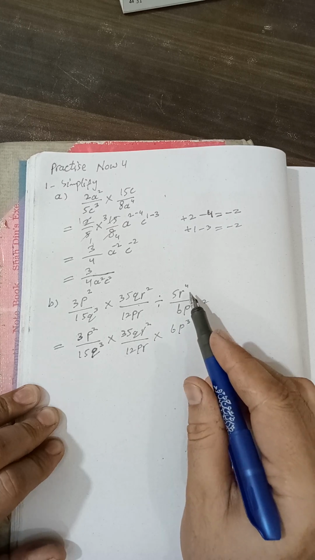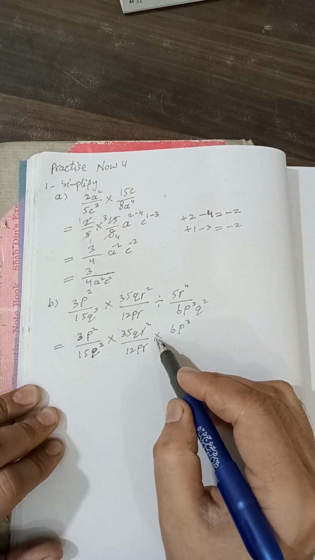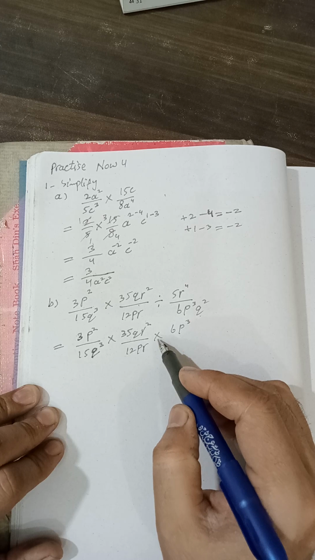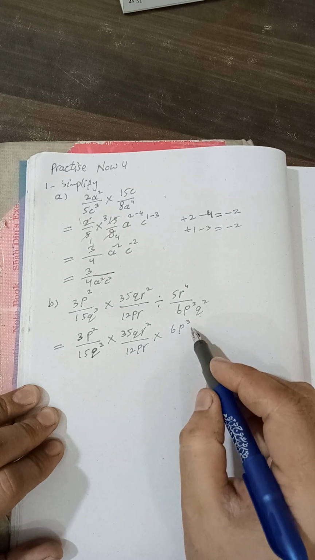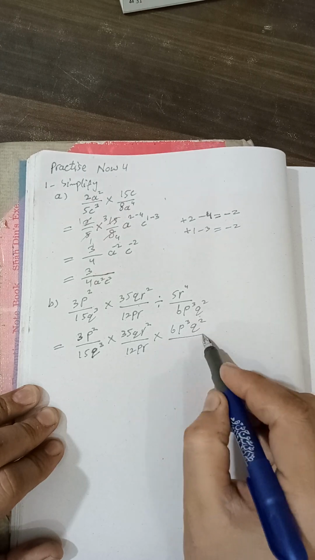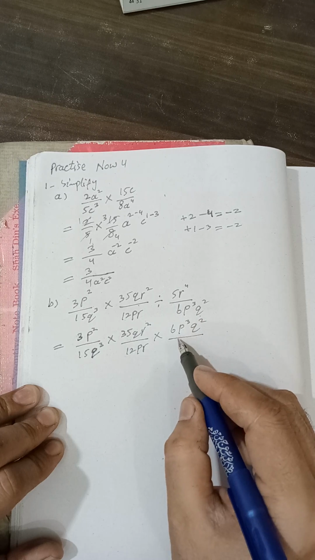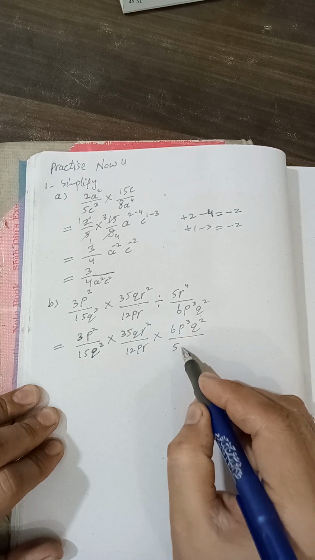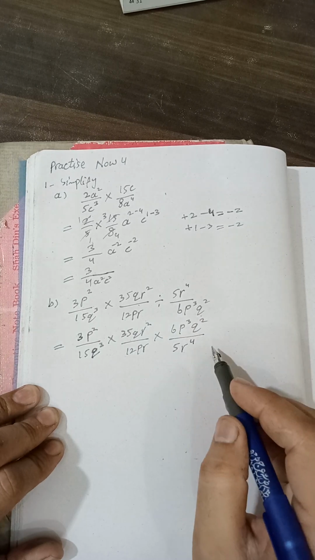This term will move above because I have changed the sign. The division sign has changed into a multiplication sign, so write it above, and 5r4 write it as the denominator.